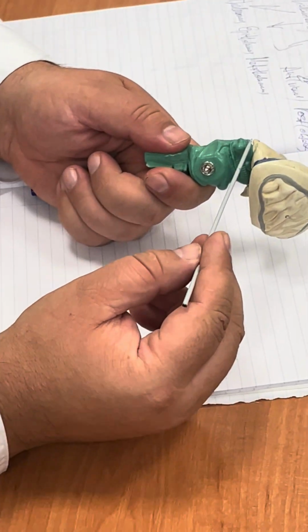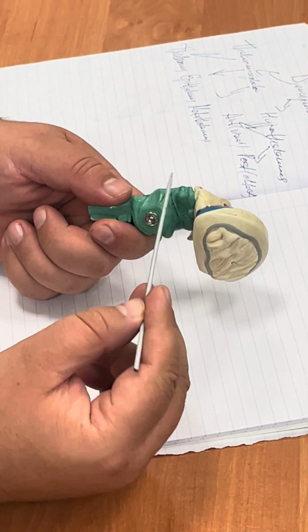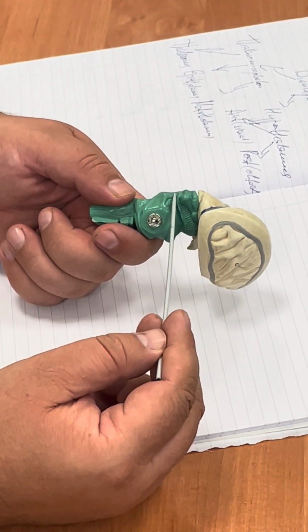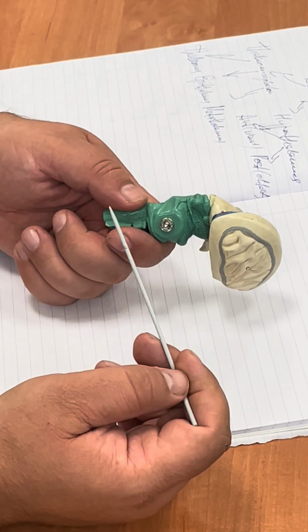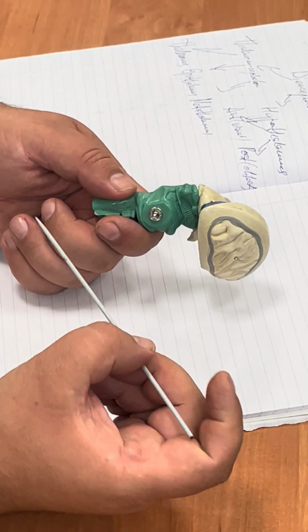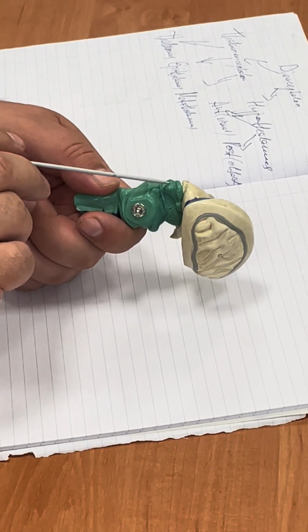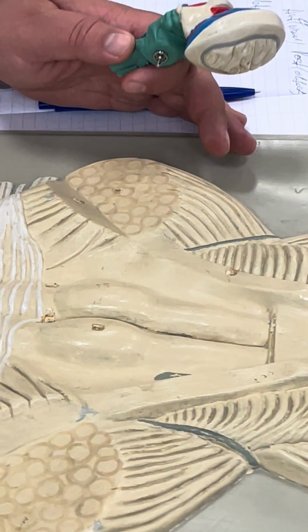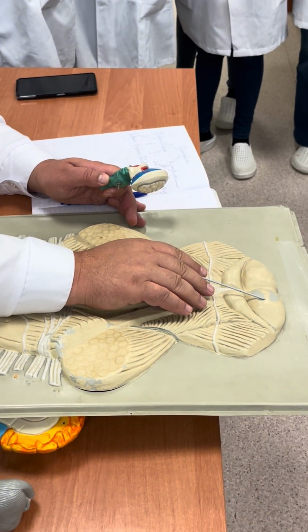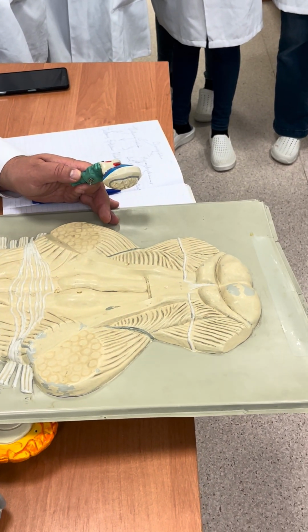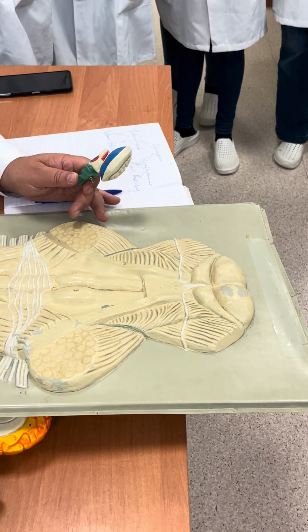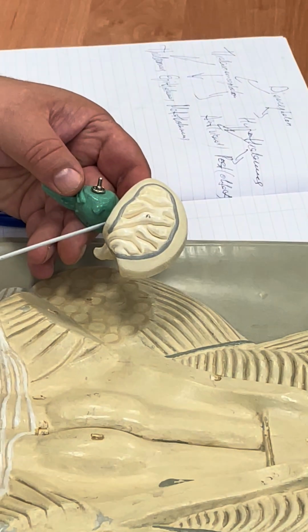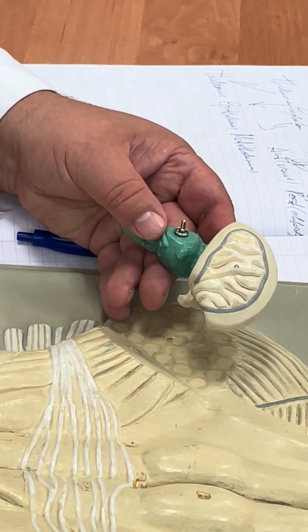Look here, that is the midbrain. And the midbrain in the preparate consists of two parts. The upper part of the midbrain is the roof of the midbrain, or tectum, and it has four colliculi, the quadrigeminal colliculi. These two are the superior colliculus and the inferior colliculus. And the inferior part of the midbrain is the peduncle, peduncle cerebri.